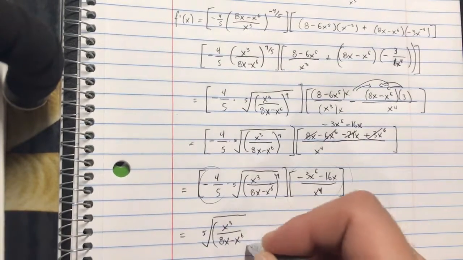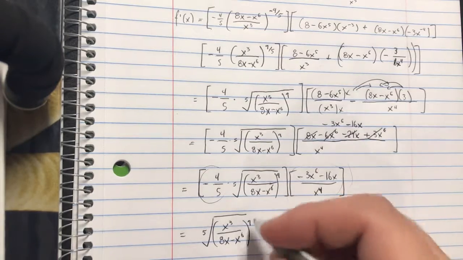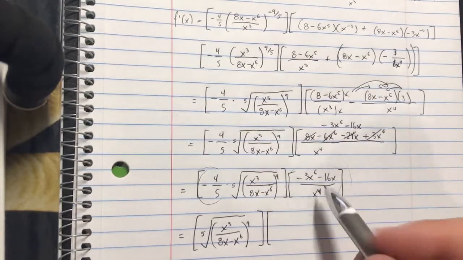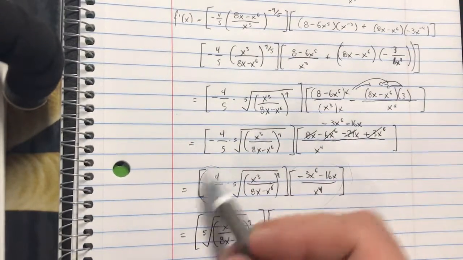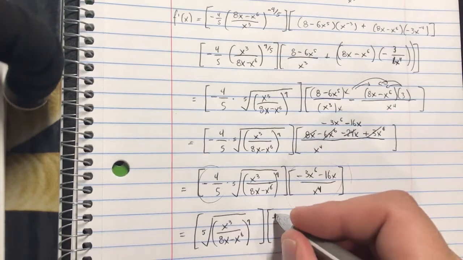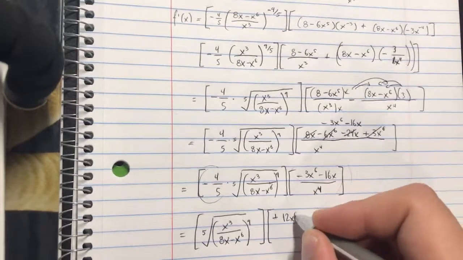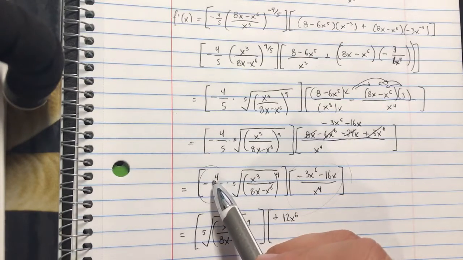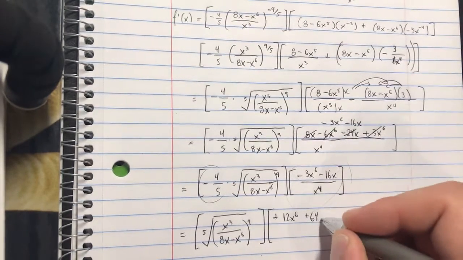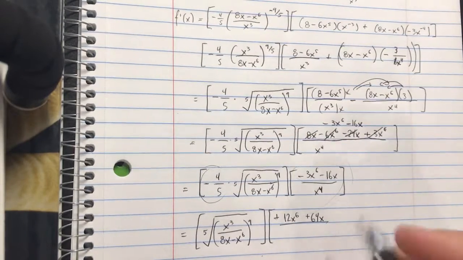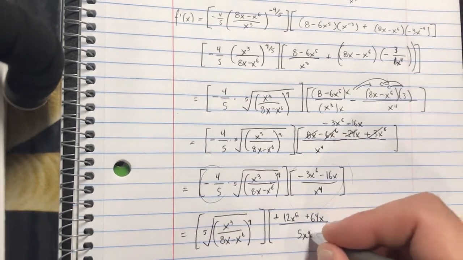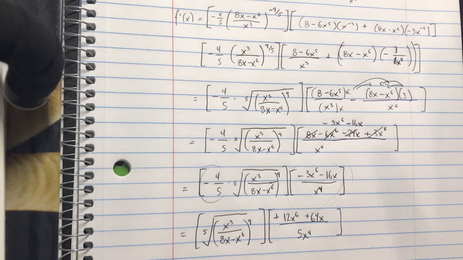minus x to the 6th power all up to the 9th power, and this is going to be multiplied by this function times negative 4, excuse me. So negative 4 times negative 3x to the 6th is equal to positive 12x to the 6th power, and then negative 4 times negative 16x is equal to positive 64x, I believe, and this is all over 5 times x to the 4th power, or 5x to the 4th power. And we've done it. We've finally solved this problem.